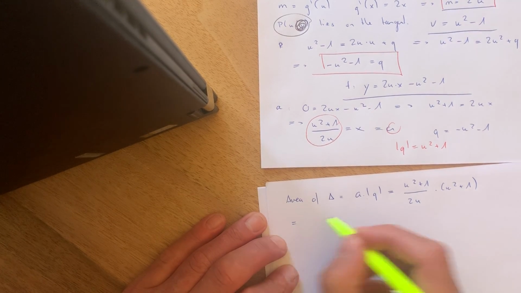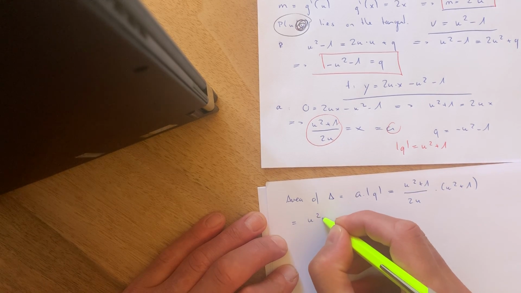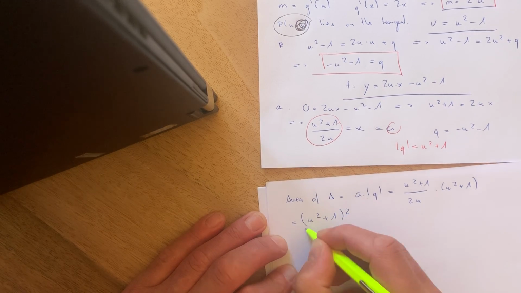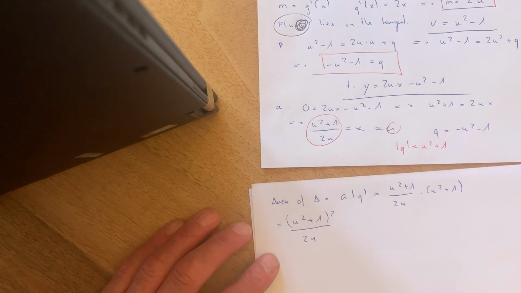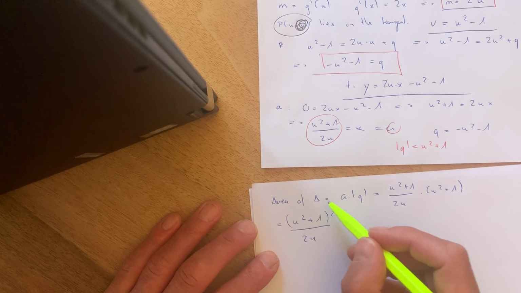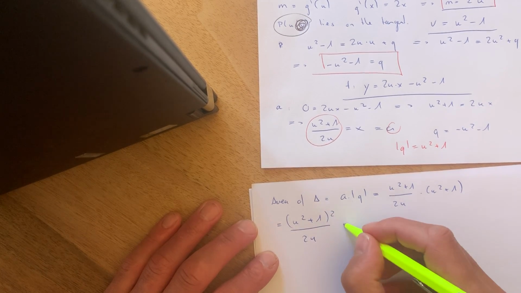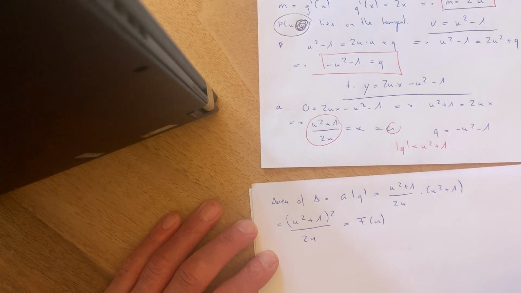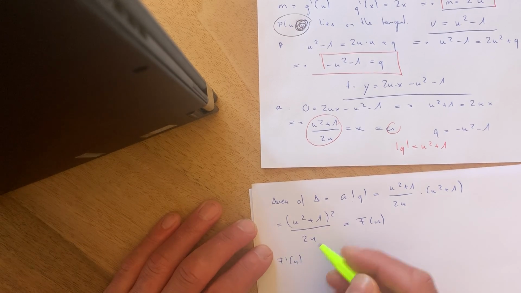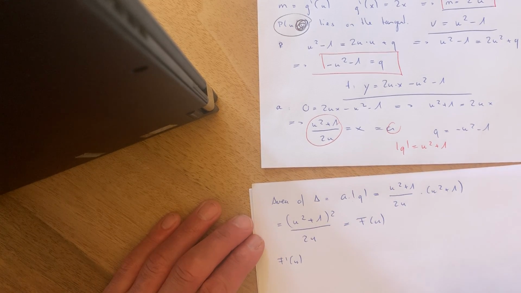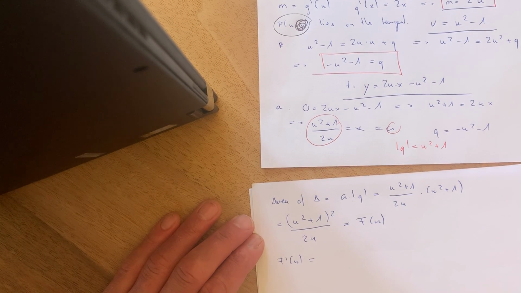Okay, so we can combine these two expressions, so this leads to u squared plus 1 squared divided by 2 times u. And now the most difficult part of the exercise is done, because now we have a formula for the triangle containing just one single unknown, in this case u. So this is f of u, our function, and we take the derivative. Of course, you can simplify this if you want to. There's no need to do that. You can just apply the chain rule combined with the quotient rule.